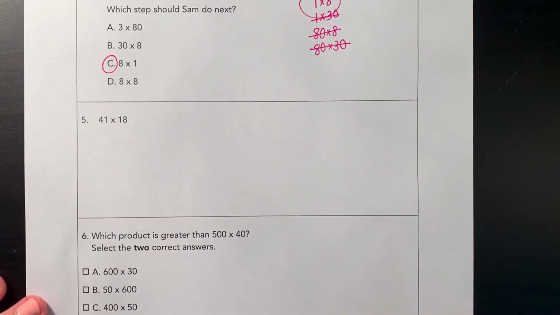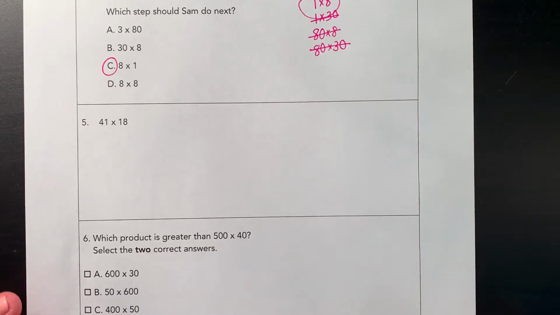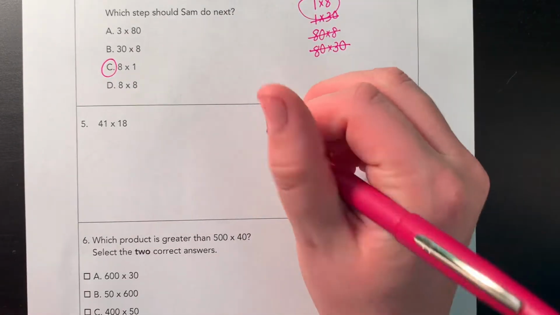All right, number 5, so now we have 41 times 18. I am going to do this one using box method.